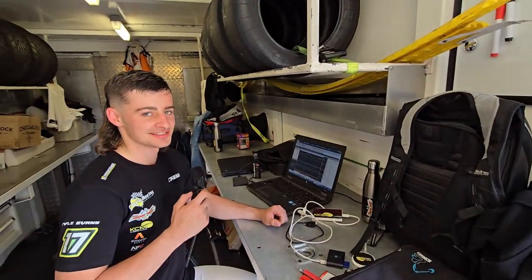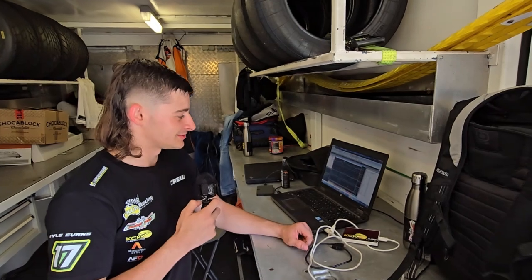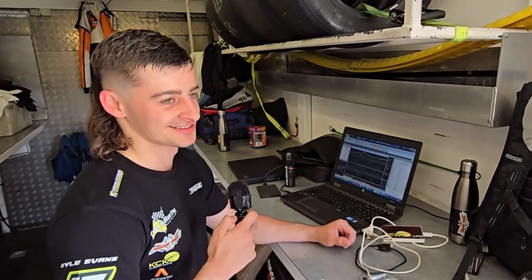So with data, since there's so many corners at a track, if you can pick the data to bits and get like a tenth on every corner, then you're like seconds in front.